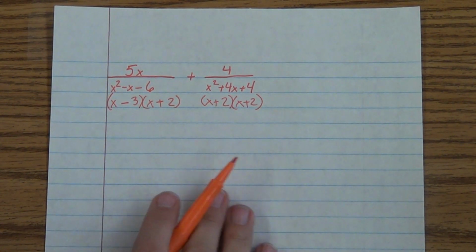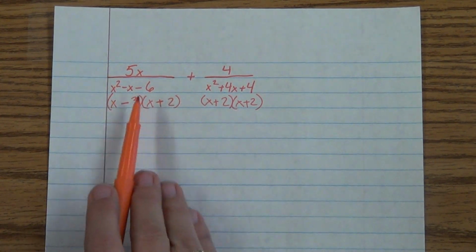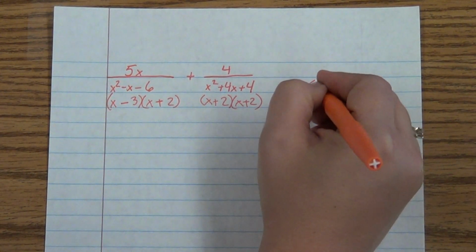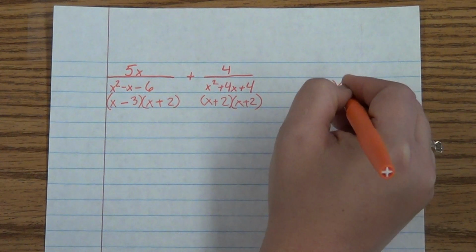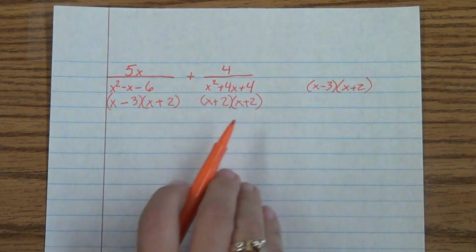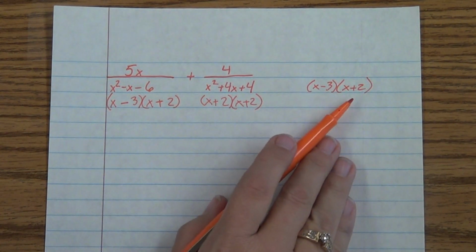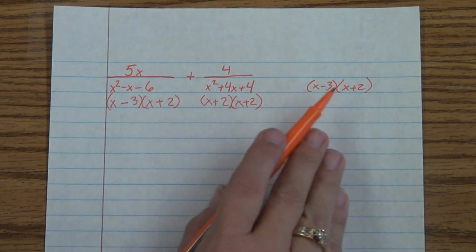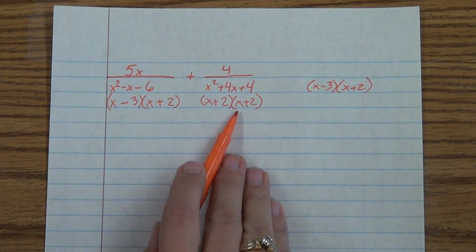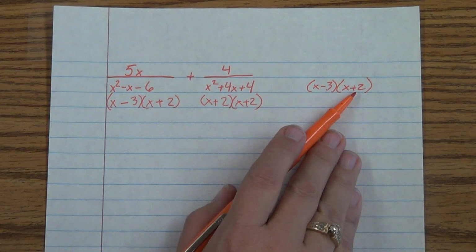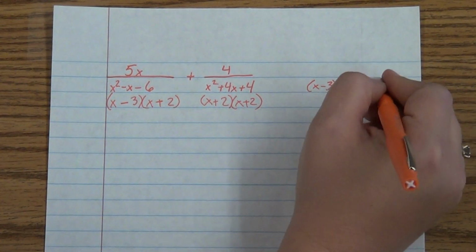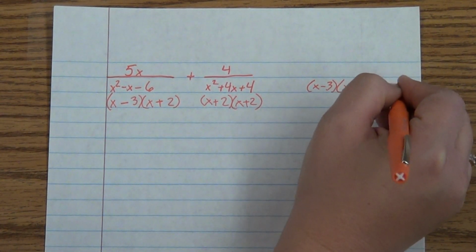Now when I go to make my common denominator, again, easiest way, write both of these down: x minus 3, x plus 2. Then I go over to here, and anything that's not up there I have to write down. Well, the x plus 2 is there, but once I jump to the second x plus 2, it's not there. So I need another x plus 2 in this case.